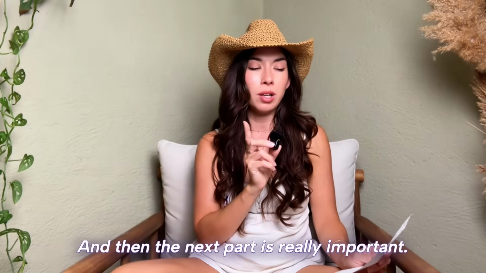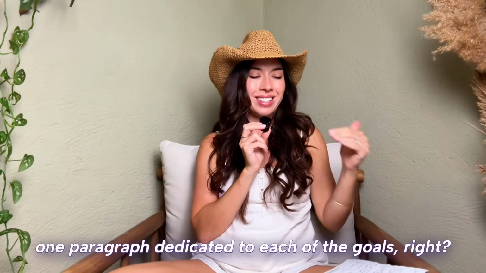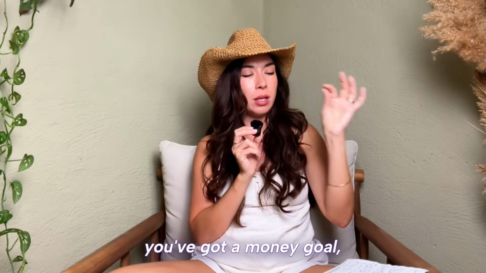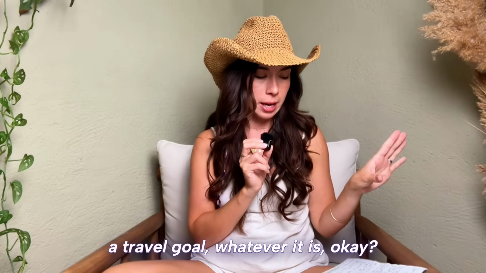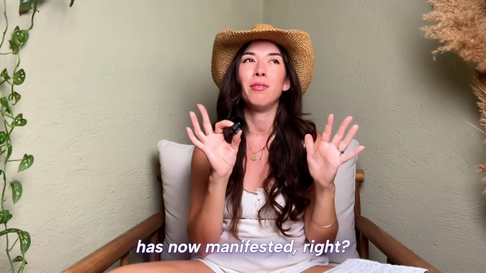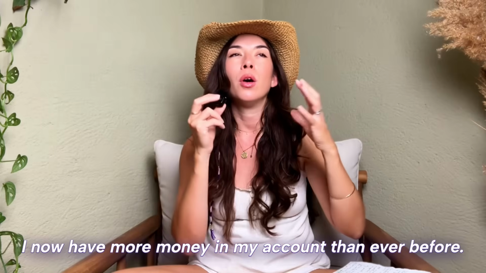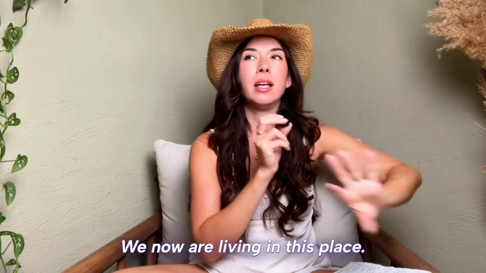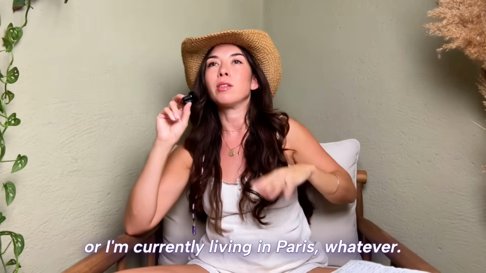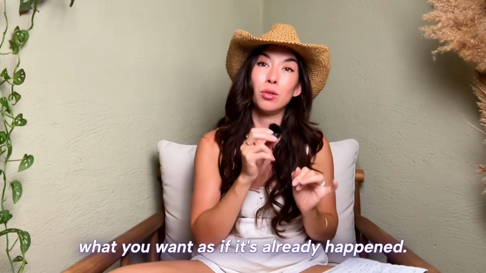And then the next part is really important, so listen carefully. You're going to write a mini paragraph, one paragraph dedicated to each of the goals, right? So one paragraph dedicated to, let's say you've got a money goal, a health goal, a travel goal, whatever it is, okay? The first sentence of each paragraph, you're going to write what has now manifested, right? For example, a sentence that says, I now have more money in my account than ever before. We now are living in this place. I've just spent 3 months living in Paris, or whatever it is, or I'm currently living in Paris, whatever, like a simple sentence that states what you want as if it's already happened.